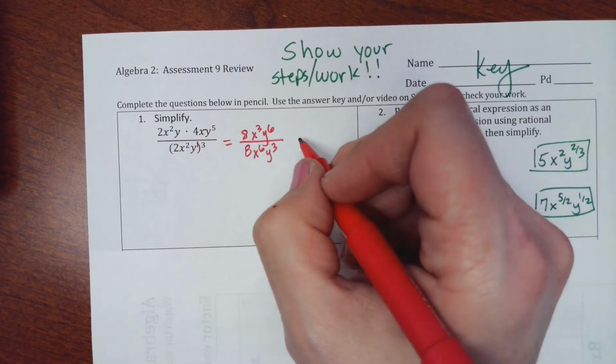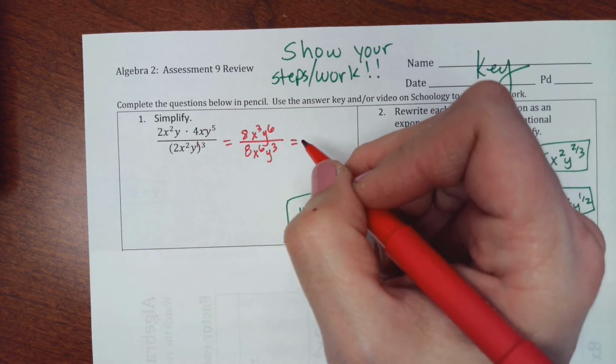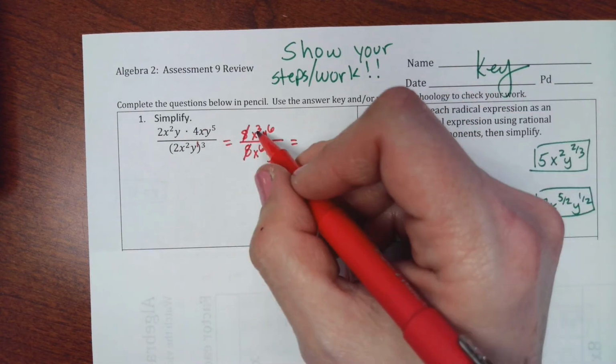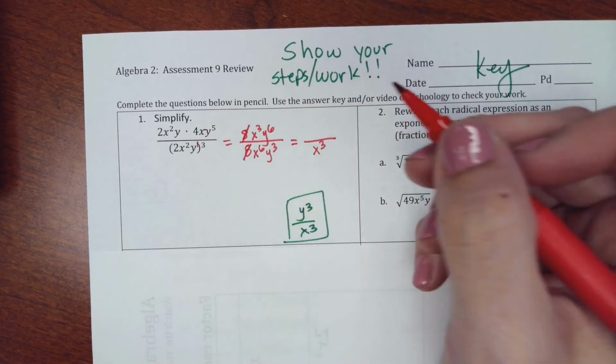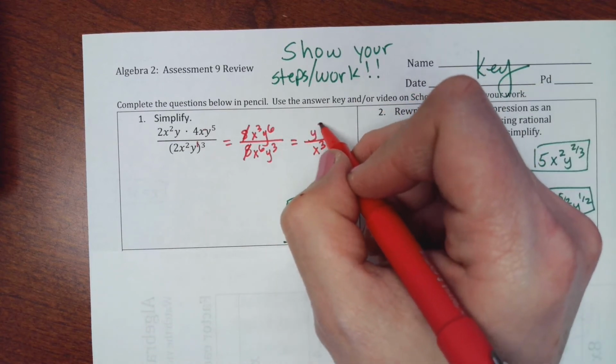All right, so now I divide, so I am subtracting my exponents. These two things cancel. 8 divided by 8 is 1. 3 minus 6 is negative 3, so that tells me I have x to the third in my denominator. 6 minus 3 is positive 3, so it tells me I have y to the third in my numerator.